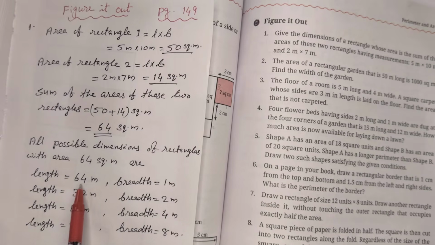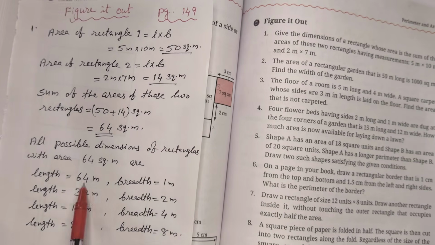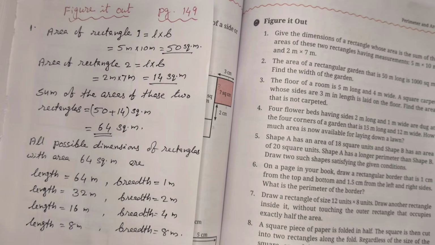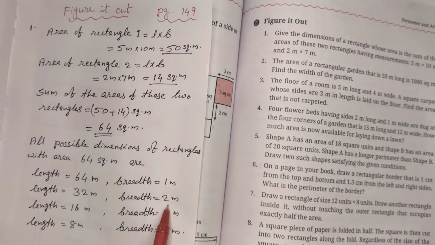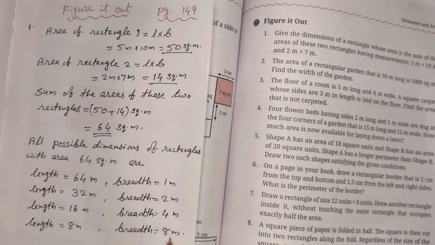We can take length as 64 meter and breadth as 1 meter. So 64 into 1, area we will get 64 square meter. 32 and 2, 32 into 2, 64. 16 into 4, that also 64. 8 into 8, that also 64. So these are the different dimensions.